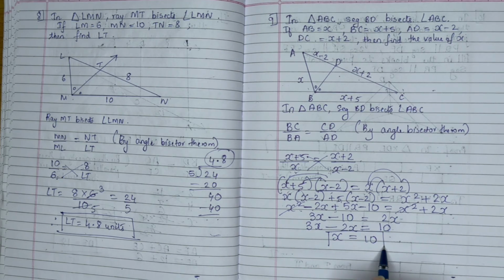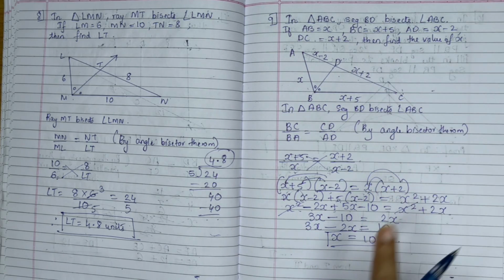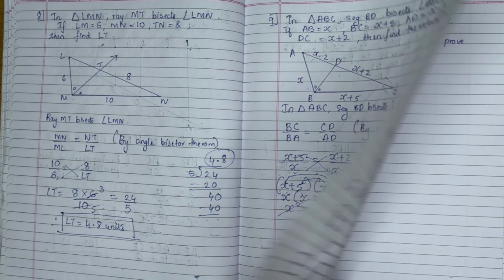So we got the value of x here. That is what we had to find. Find the value of x. So we got x is equal to 10. Okay. So we have finished the 9th sum. Now see the 10th sum.